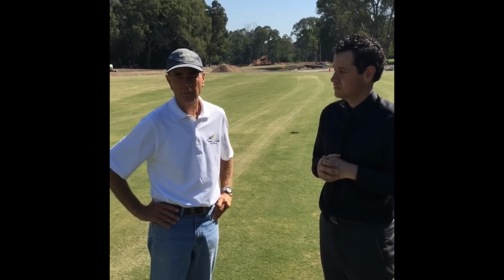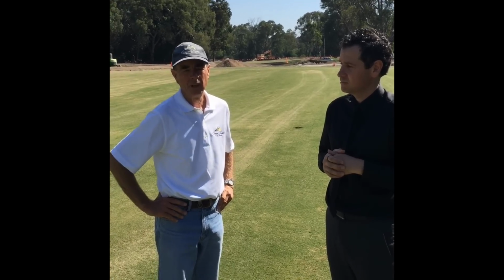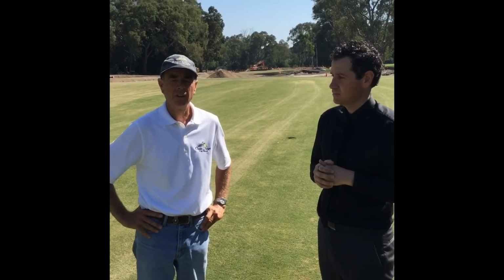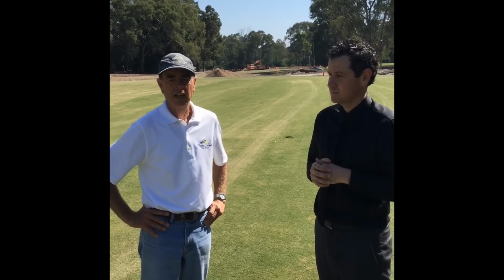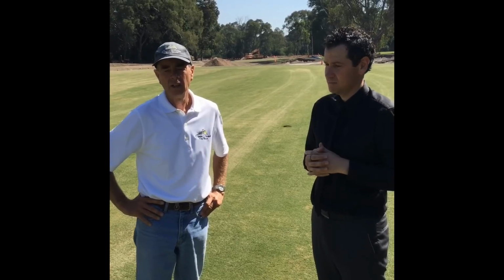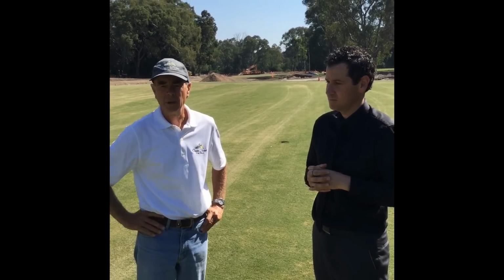The best angle of approach is from the right, and that's what they'll be aiming for. The left-hand side of the fairway has been left open on purpose so that every golfer, regardless of their ability, can play down the full length of the hole without having to negotiate a bunker.